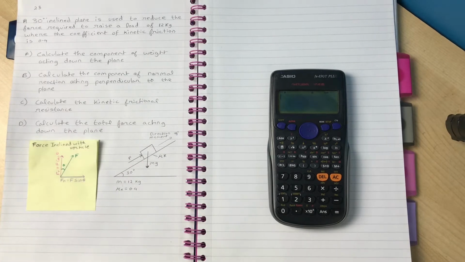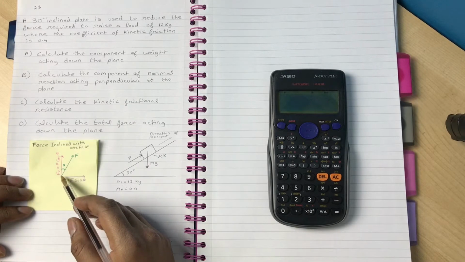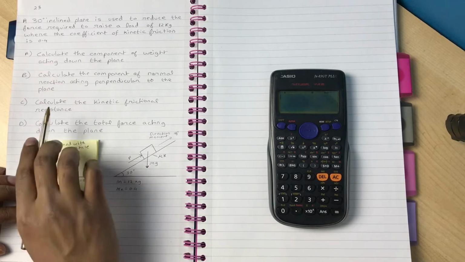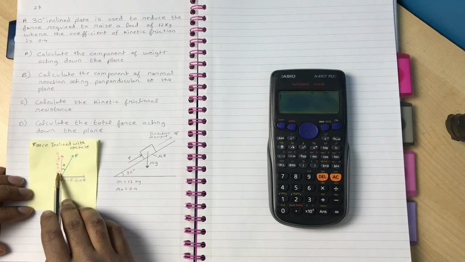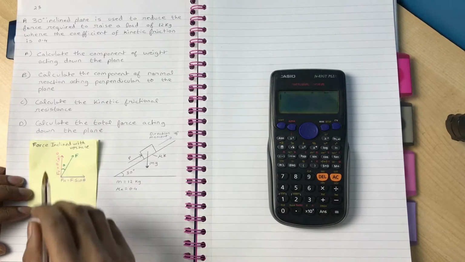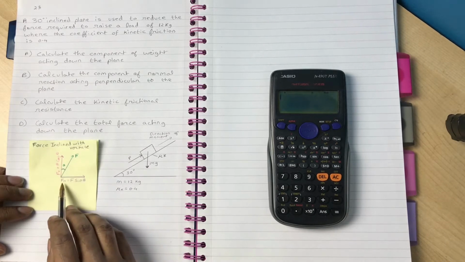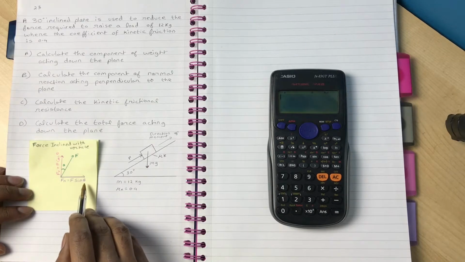Before I go into solving this, I'm going to revise resolution of forces with you. Imagine you have a force F here, inclined at an angle theta with the vertical. In that case, the vertical component of the force, Fv, will be equal to F cos theta, and the horizontal component will be equal to F sin theta.